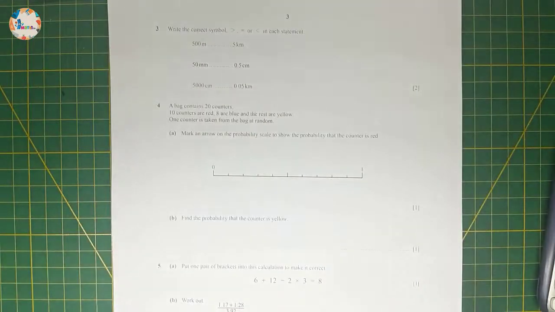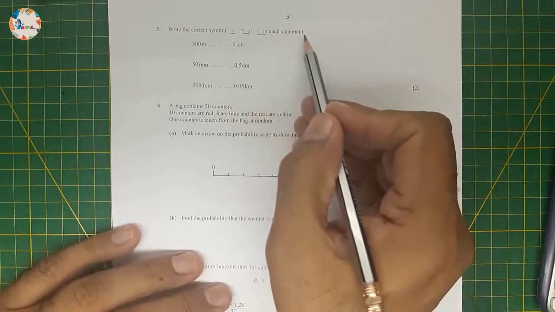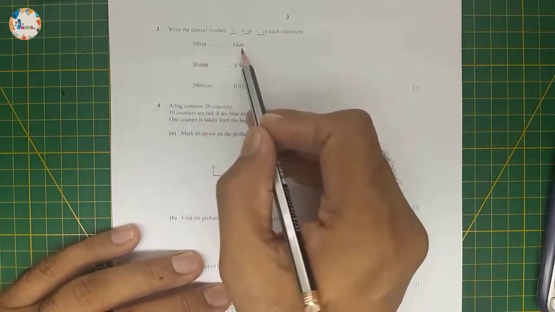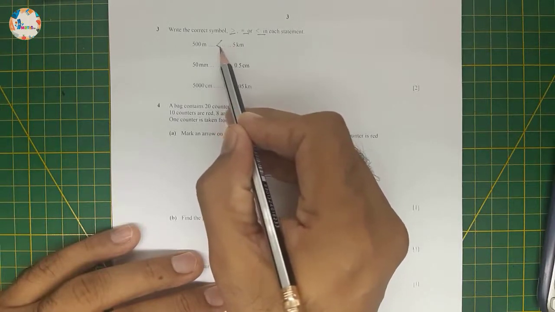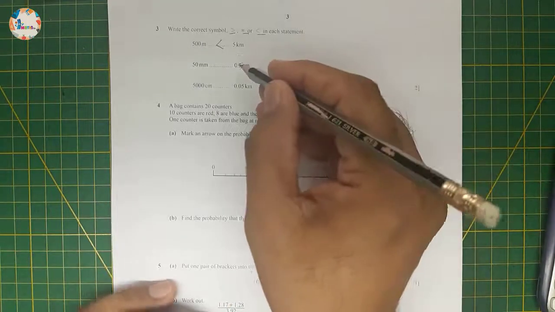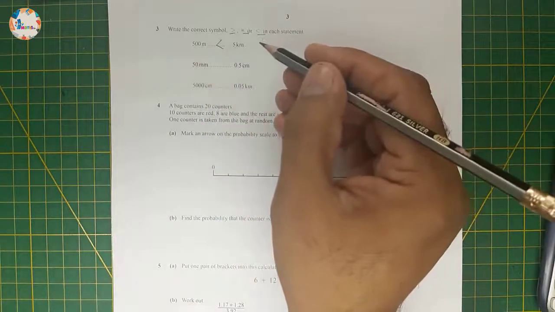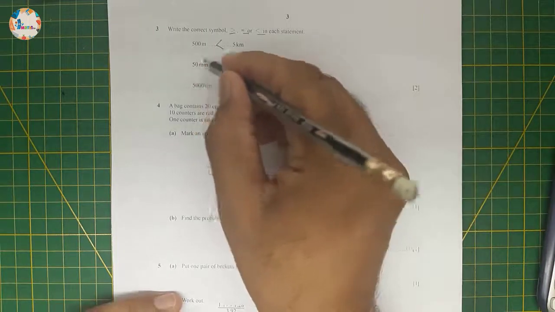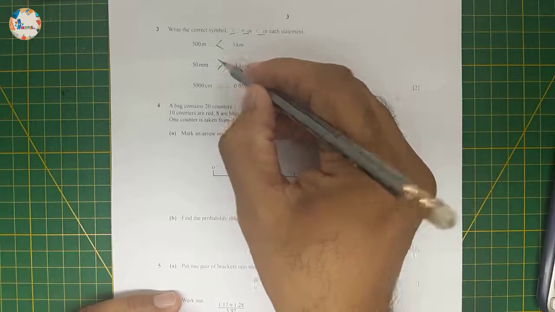Then comes question number 3. Write the correct symbol, greater than, equal to, or less than, in each statement. 500 meters is less than 5 kilometers, so this symbol will be over here. And then 50 millimeters will be 5 centimeters, so 5 centimeters is bigger than 0.5 centimeters, so this will be the symbol.